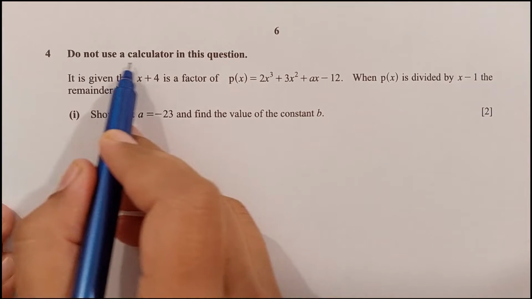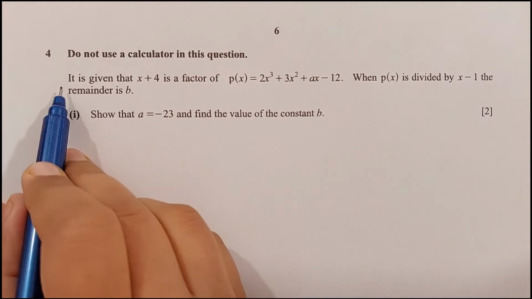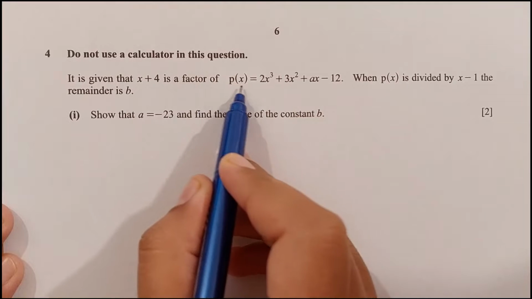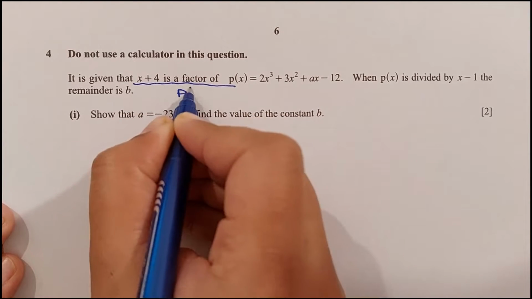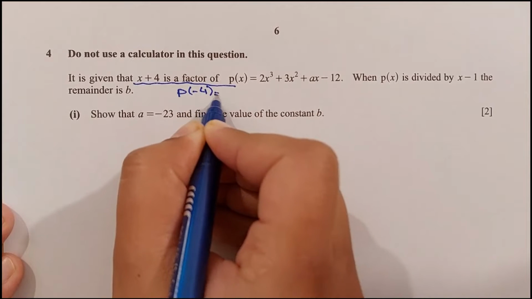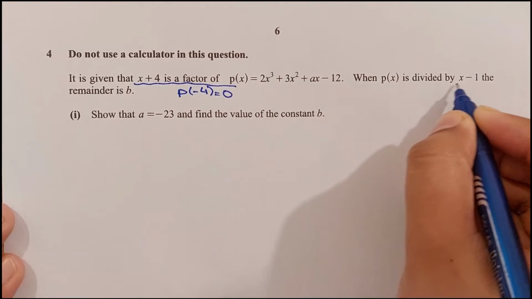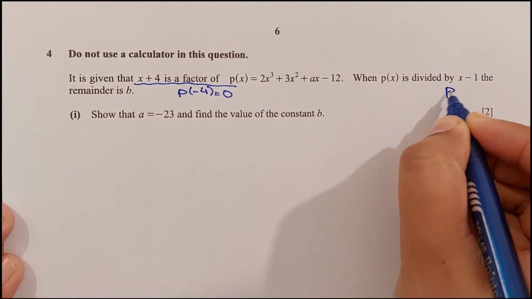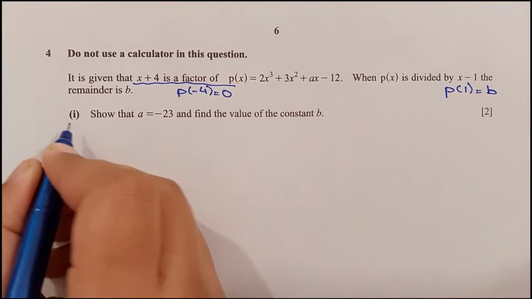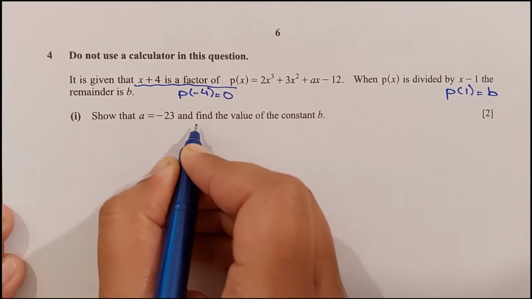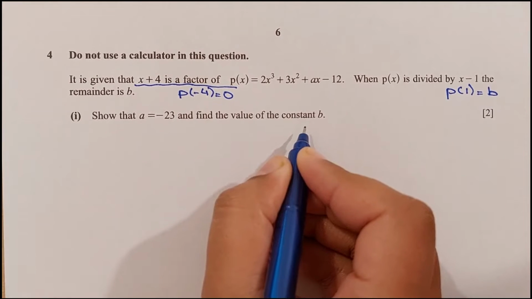Question number 4, do not use a calculator in this question. It is given that x plus 4 is a factor of the polynomial. So x plus 4 is a factor, which means p of minus 4 is equal to 0. When p of x is divided by x minus 1, the remainder is b, so p of 1 is equal to b. Part 1: show that a is minus 23 and find the value of the constant b.